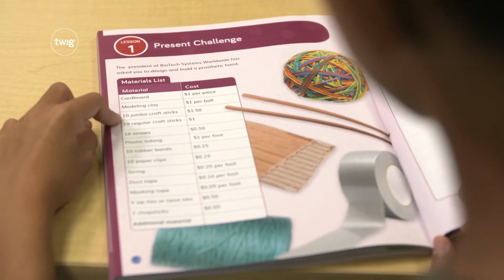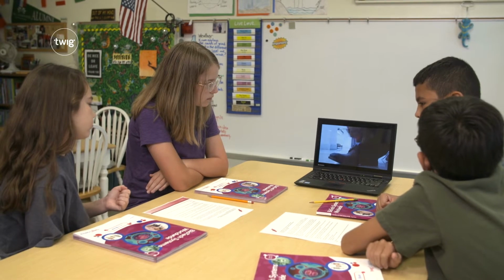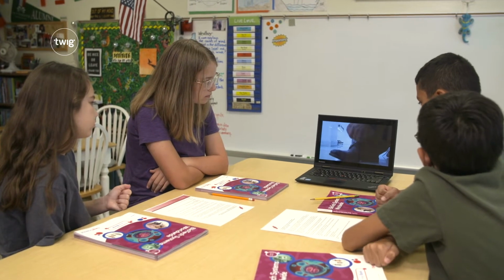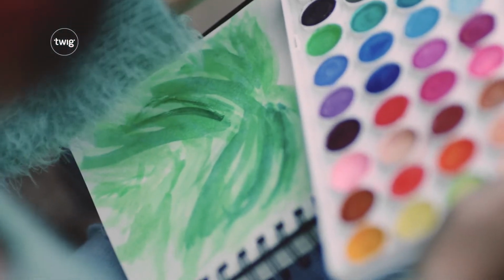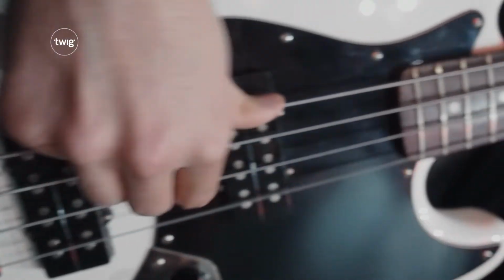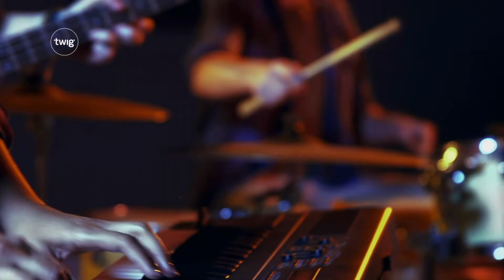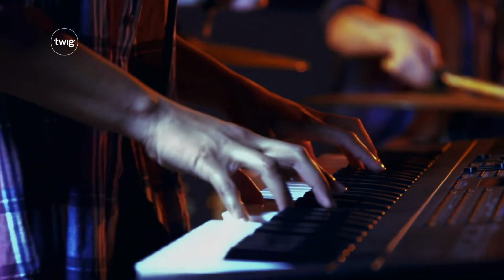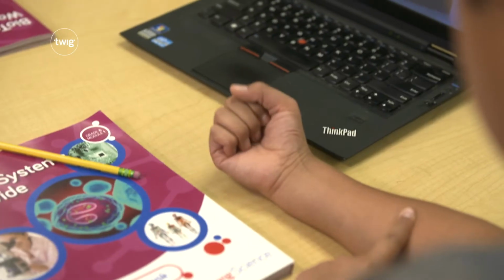But before they jump into designing prototypes, your students need to better understand how the human hand works. So even simple movements use a complex system of bones, muscles, and tendons, all working together. This allows people to use their hands very precisely for all kinds of different tasks.